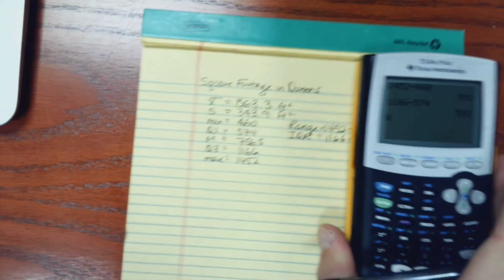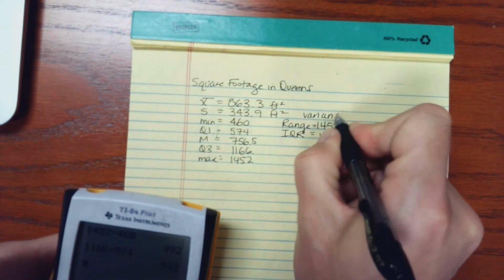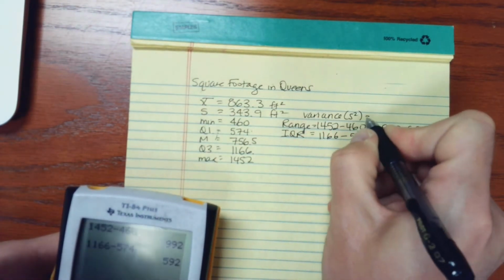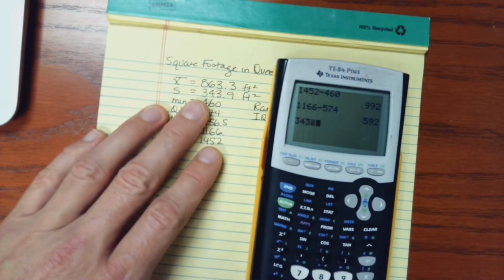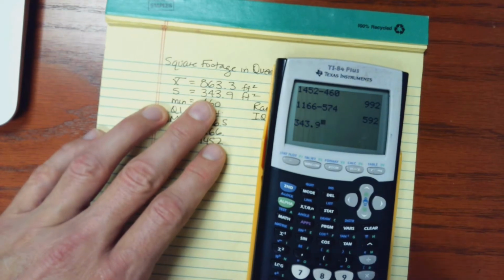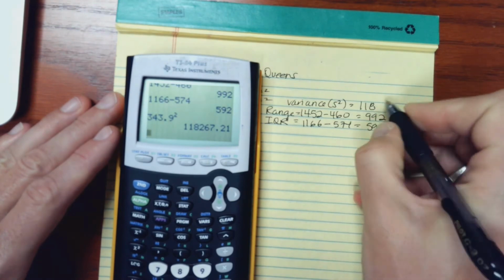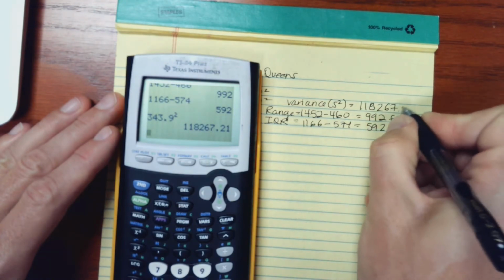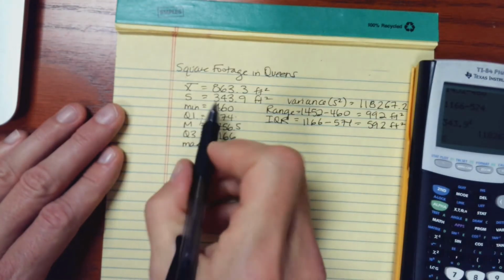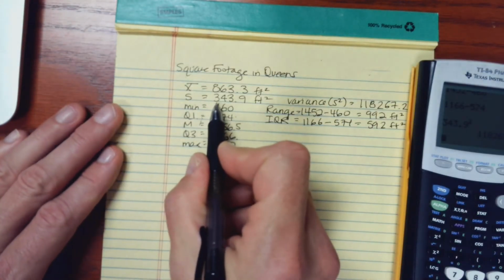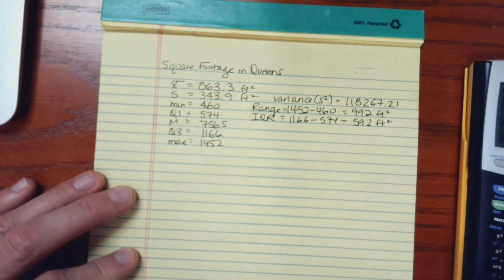One more thing I'll add here is the variance. Remember, that's the square of the standard deviation. So if I take 343.9 to the second power, this would be 118,267.21. Don't be surprised that the variance is a large number. Remember, we're squaring something over 340, so we do get a large number for variance.